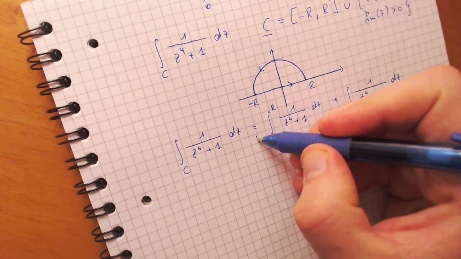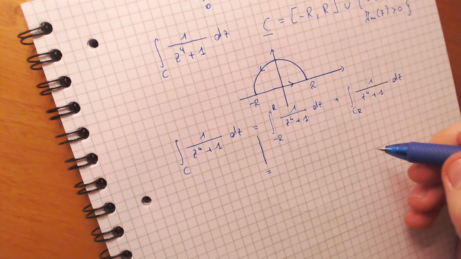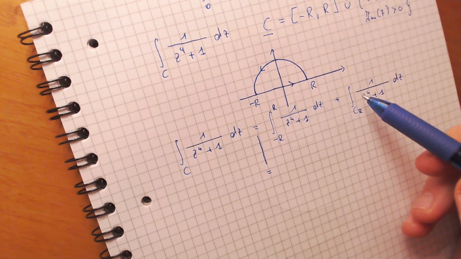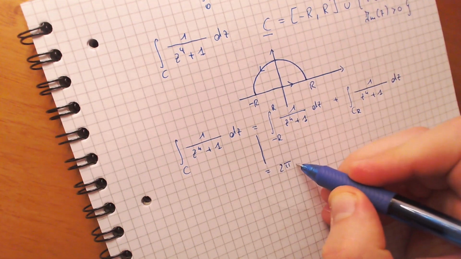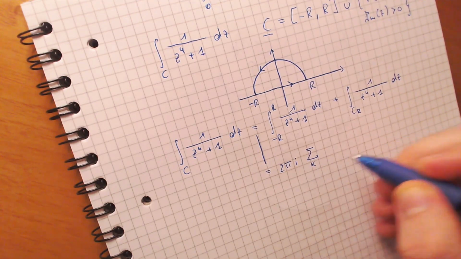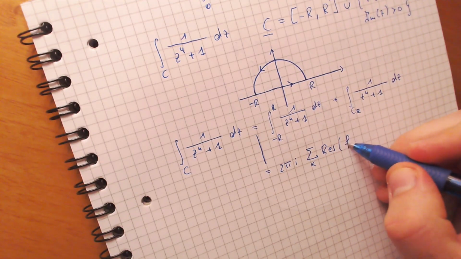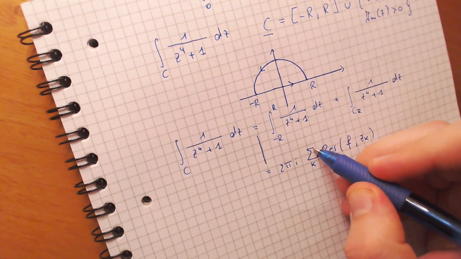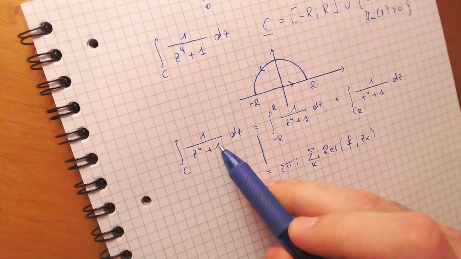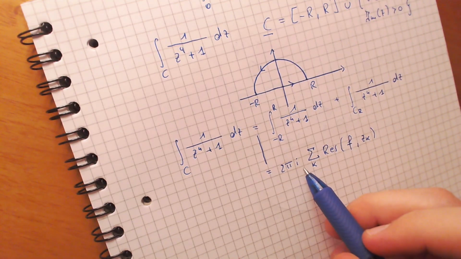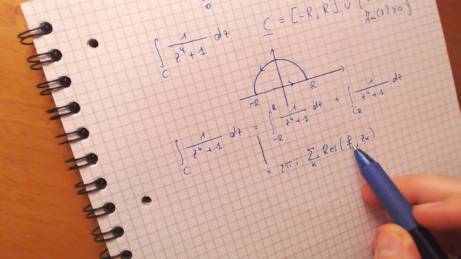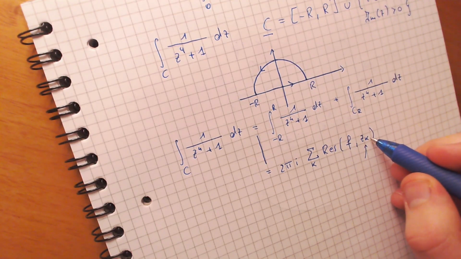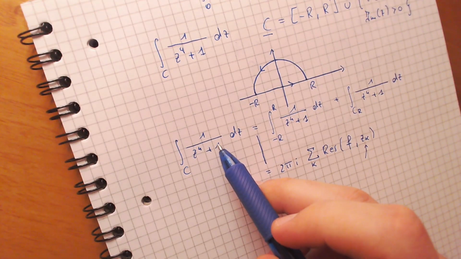Now the idea is to resort to the residue theorem, and this theorem claims that the sum of these two integrals is given by 2 pi i times the sum over k of the residues of the function f at the points z_k. So we can calculate the sum of these two integrals just by considering the sum of the residues of the function at z_k, and these numbers z_k are the numbers where the function is not defined.